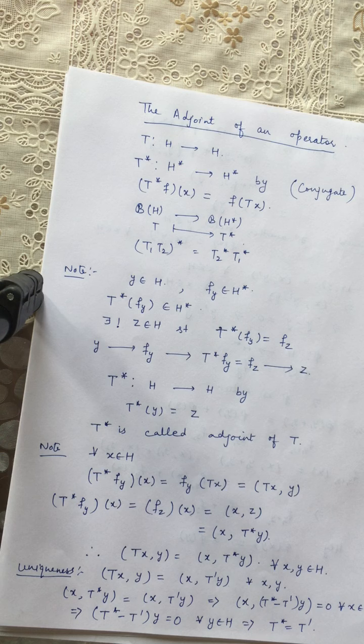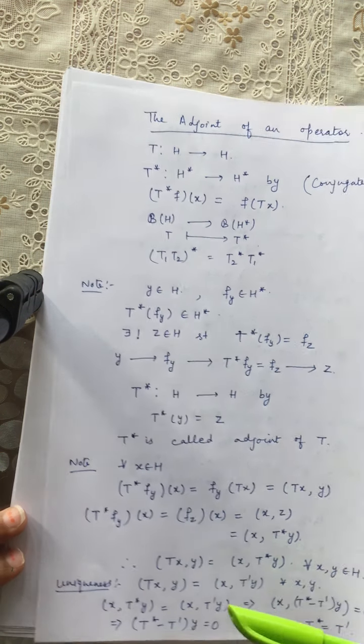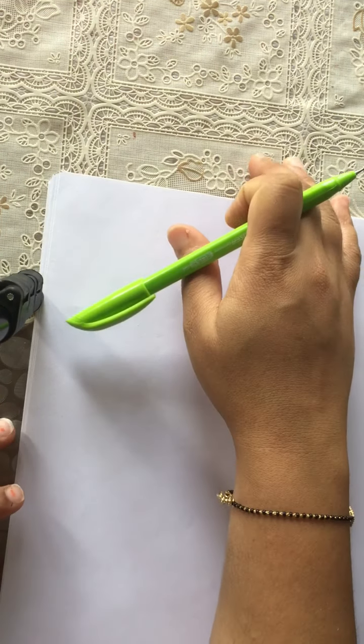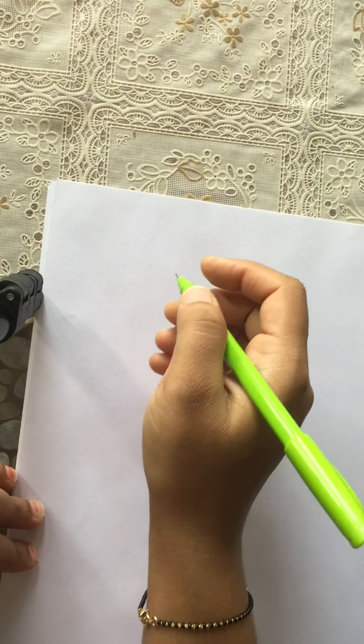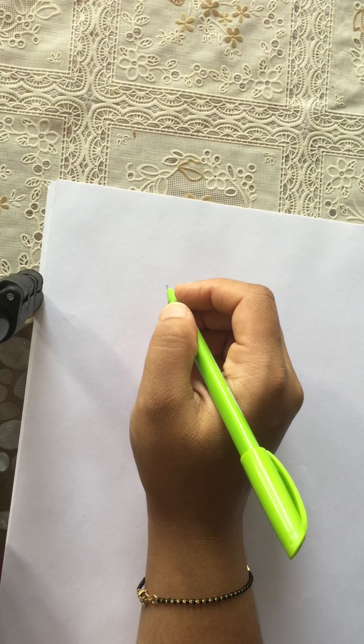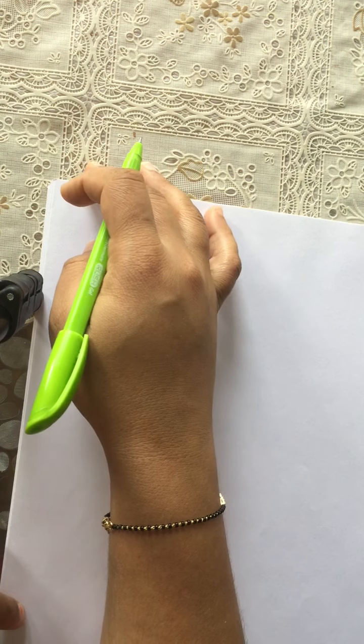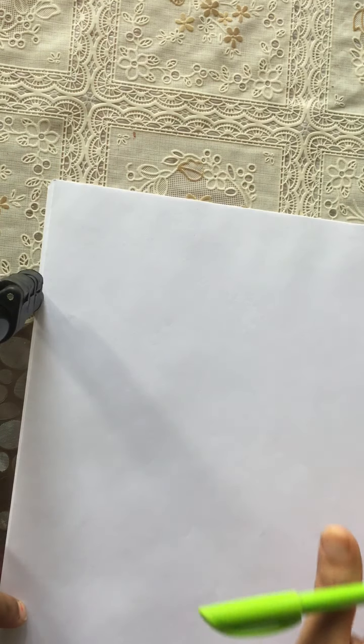Now we have some properties of the mapping from T to T star. So in the first step, we will prove that this T star is actually an operator.